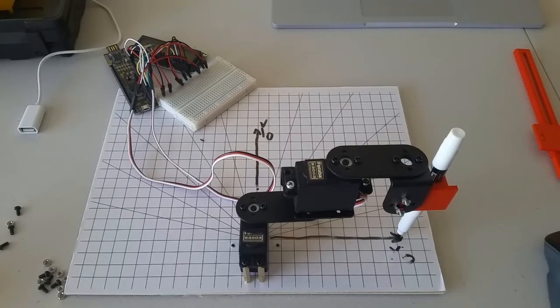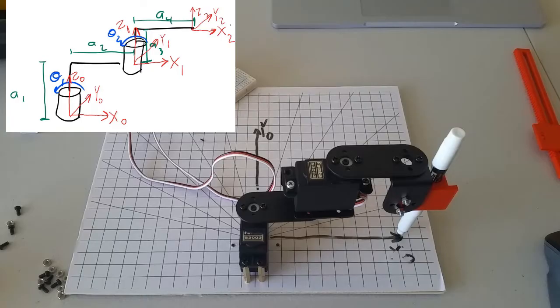Next, we're going to measure some link lengths. We'll look back at our kinematic diagram to see which link lengths are called what. We'll start with measuring link length A1.